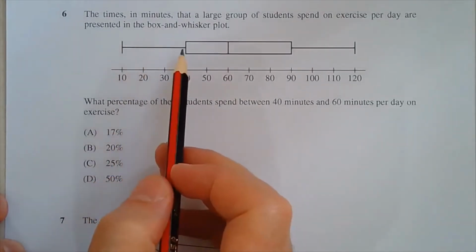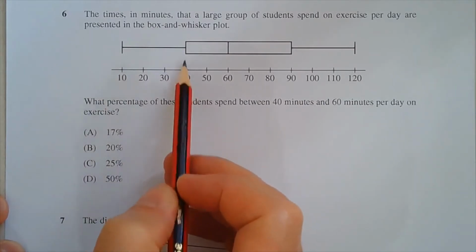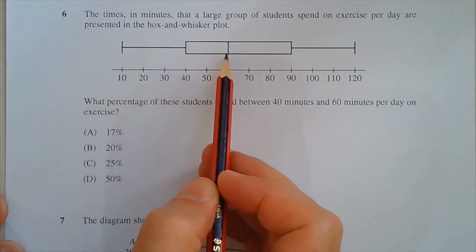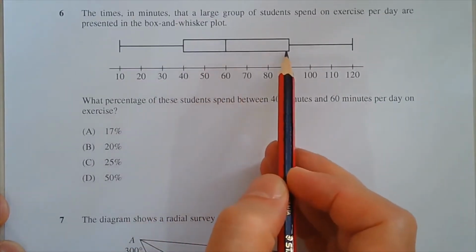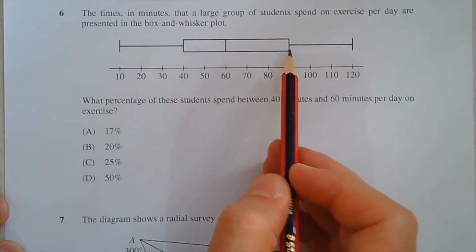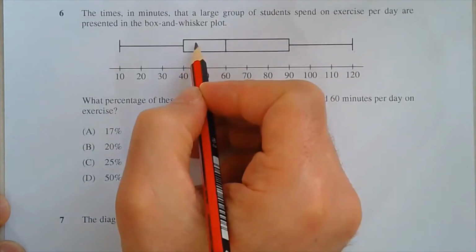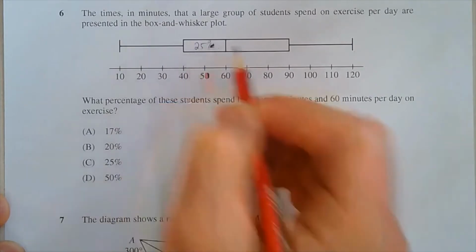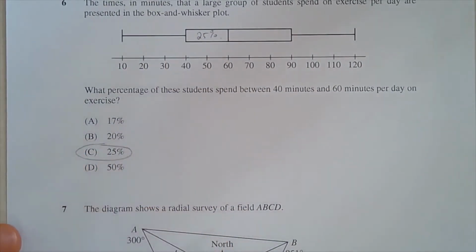So 25% spend between 10 and 40 minutes. Another 25% spend between 40 and 60 minutes. Another 25% between 60 and 90 minutes. And the top 25% spend between 90 and 120 minutes. So between 40 and 60, we have 25%. And that's option C.